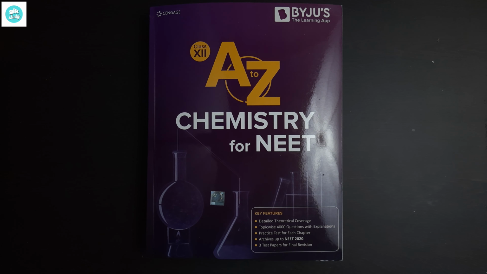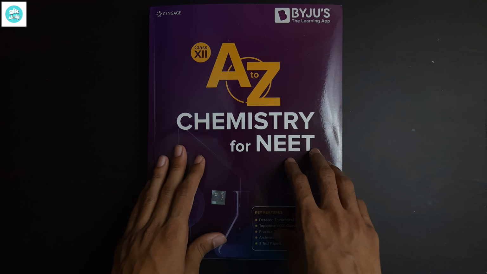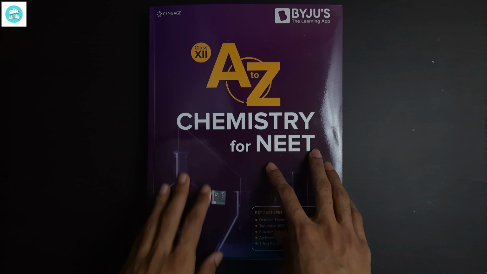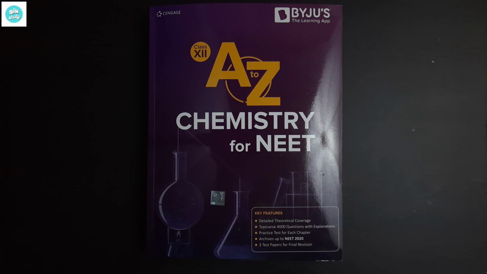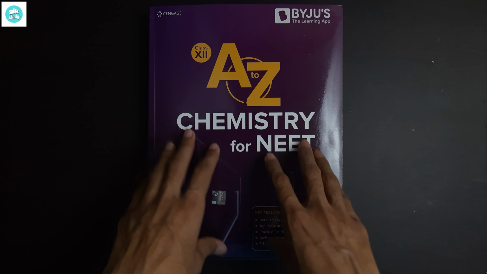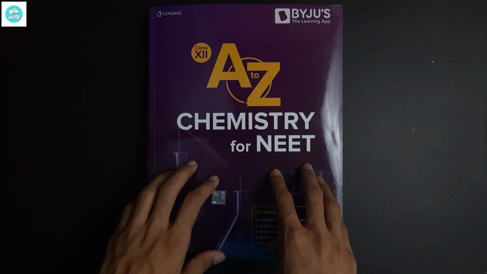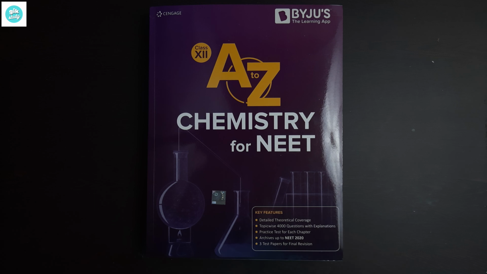So this book is really great for preparation for NEET. There's lots of questions for practice. There's a lot of information given in the book. So it's one of the great books for preparing for NEET.